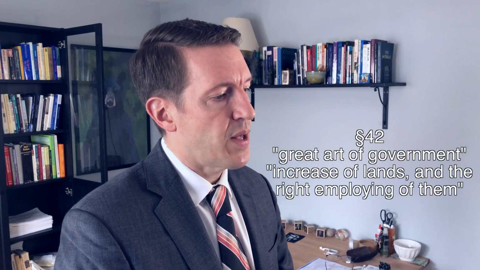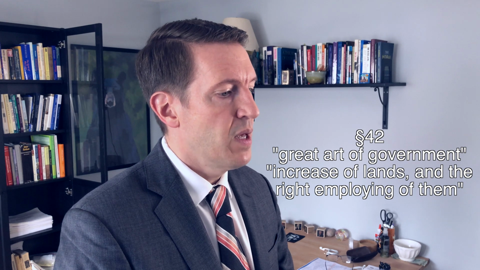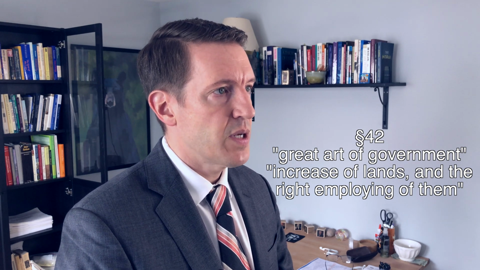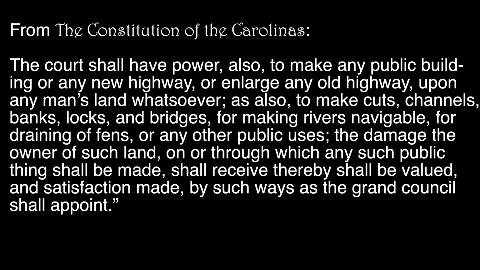So at this point, we really do know a bit more about what he meant in section 42 when he said that the great art of government is the increase of lands and the right employing of them. And maybe this is what he was allowing government to do in that famous eminent domain clause in the Constitution of the Carolinas. You'll remember that that clause, in front of you now, said that governments could do things like building highways and canals and could take lands for draining fens, i.e. marshes, so that it could be used as fertile farmland.